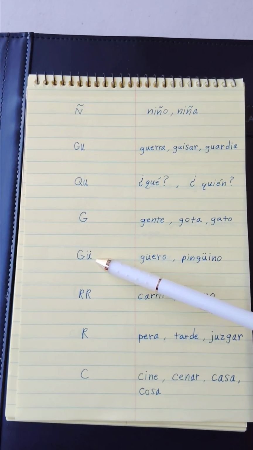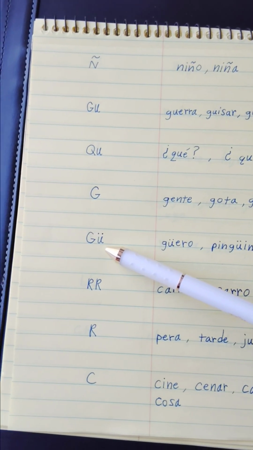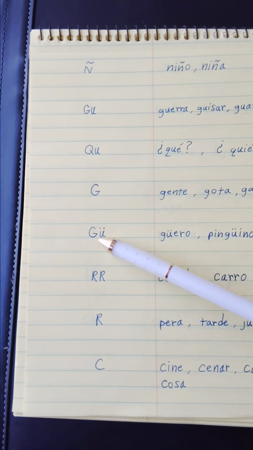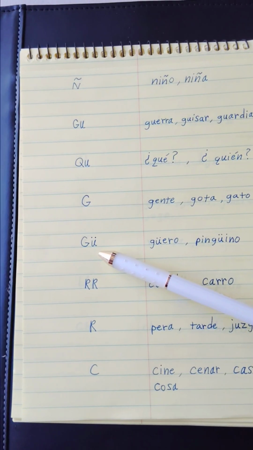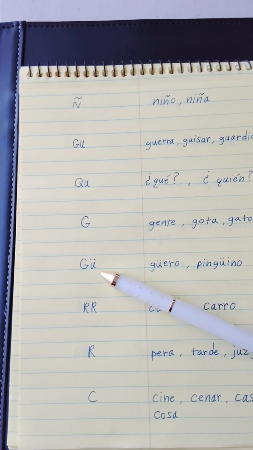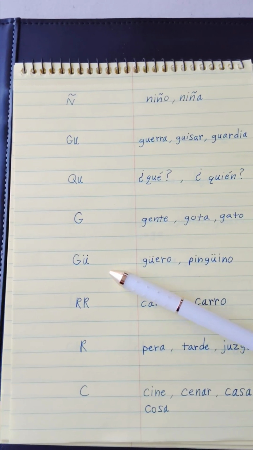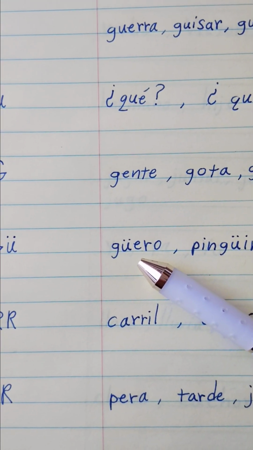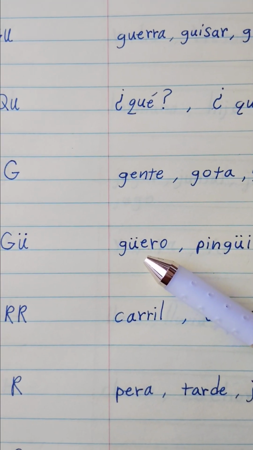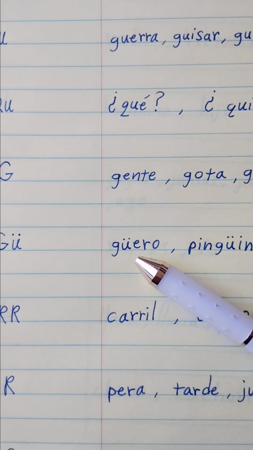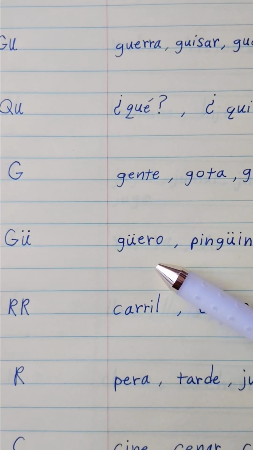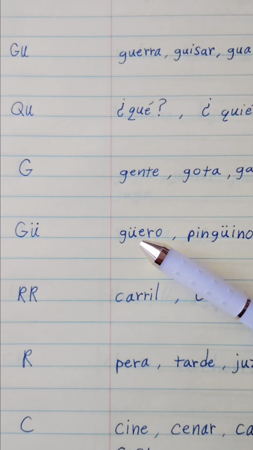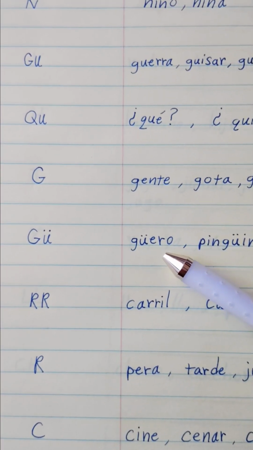Now moving on to the next combination. This combination is more rare, but we do use it in Spanish. It has the same sound as a W, w, w, w. So right here, my example is güero. Güero means a blonde male person. But this word güero is more common in Mexico. So be aware of that.